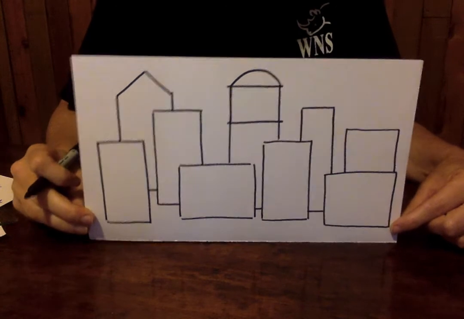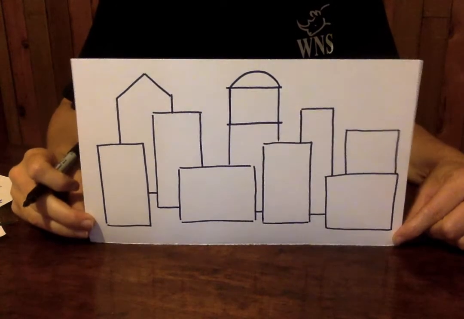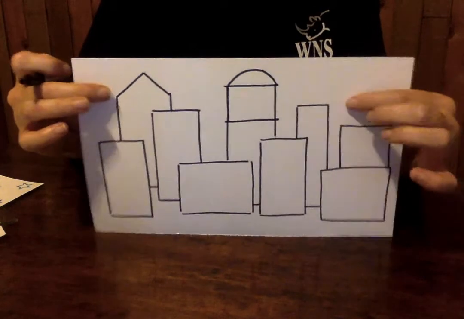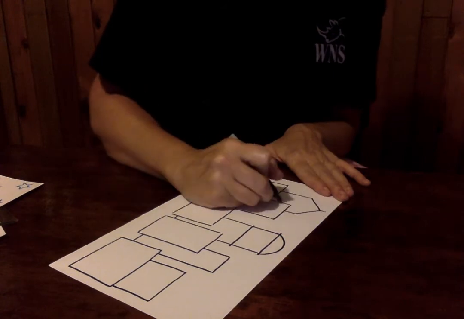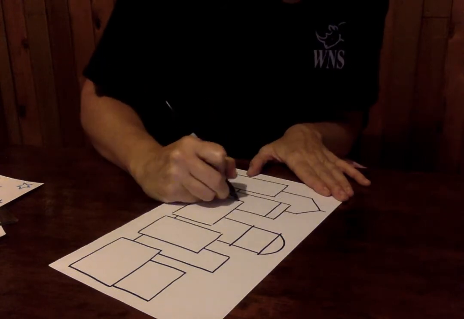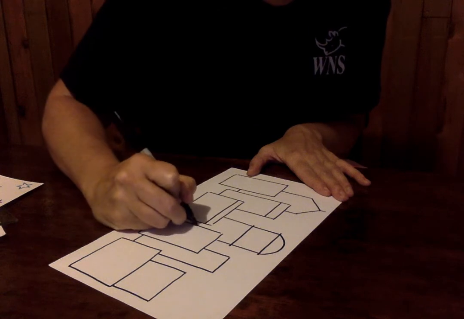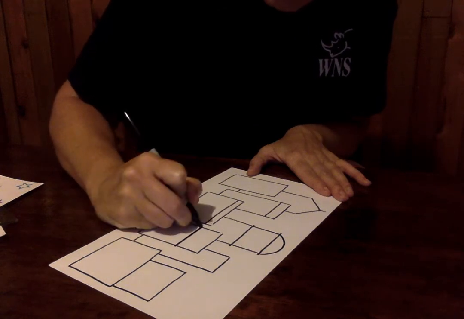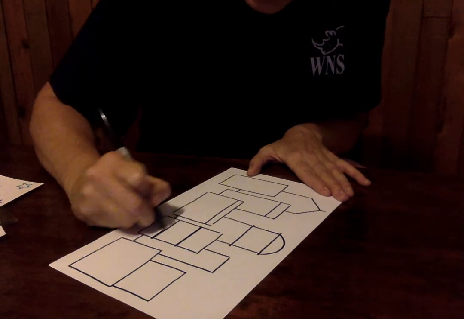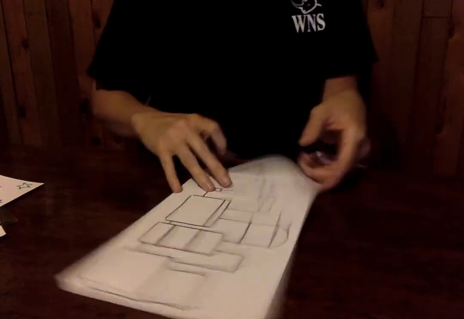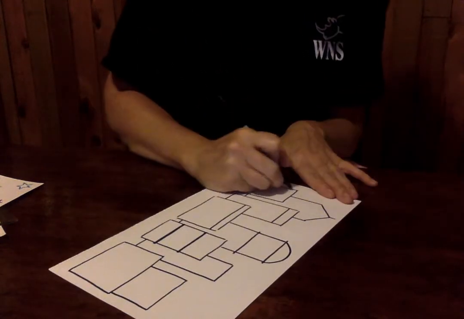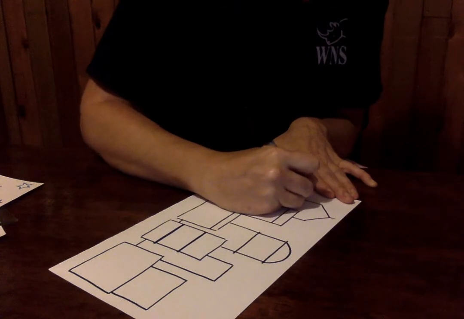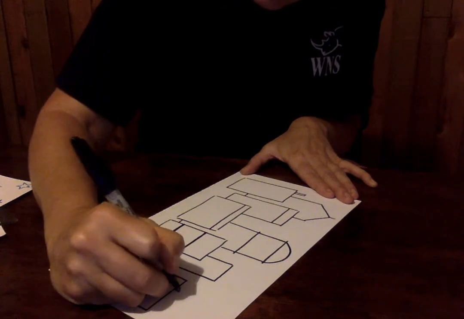The next thing I'm going to add is some architectural details and some windows. Notice that I have room in my sky for objects. Let's see. So sometimes these architectural details are just separators. We'll put the windows in between. Again, if you want to include faces, you're going to leave some room for those. Here's another little detail, a little chimney on the top. Something else on the top of this one.